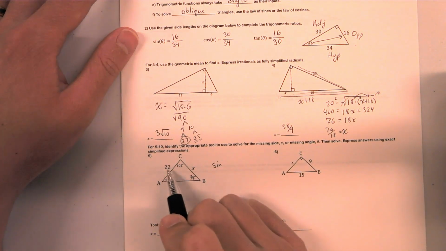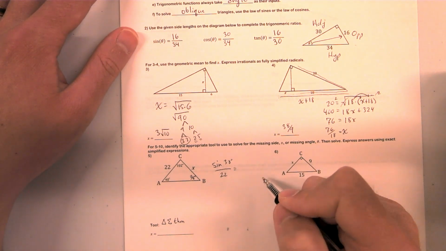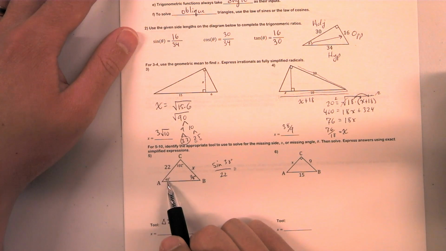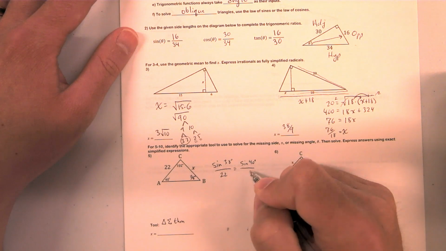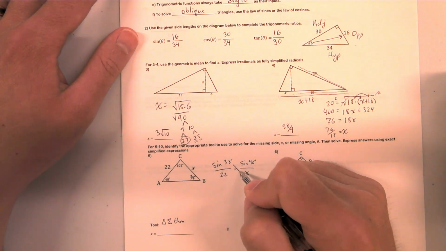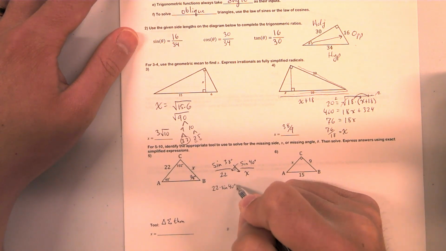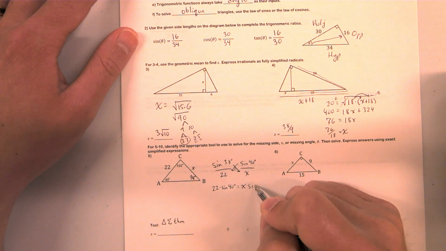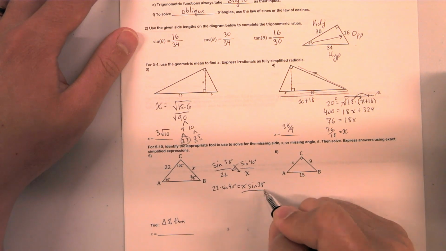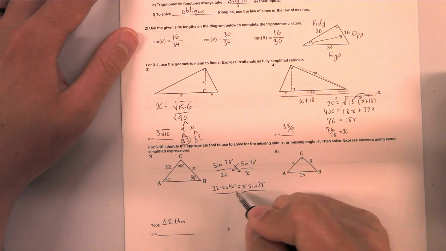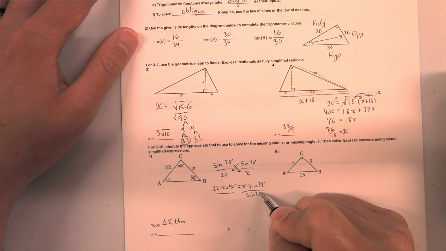I know this angle and the opposite side, so the sine of 38 degrees over 22 equals. And I want this side, so I'll use its opposite angle, the sine of 40 degrees over x. We just cross multiply and then divide. 22 times the sine of 40 degrees equals x times the sine of 38 degrees. And we're getting x by itself, so I'll divide it by the thing it's multiplied by on both sides. It's multiplied by the sine of 38, so I'll divide by the sine of 38 on both sides.